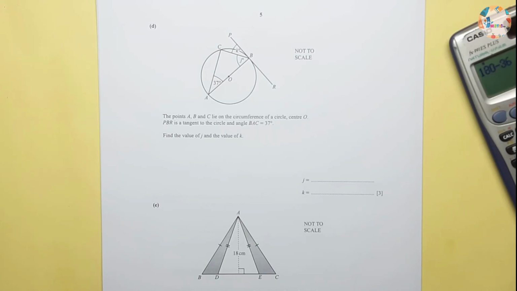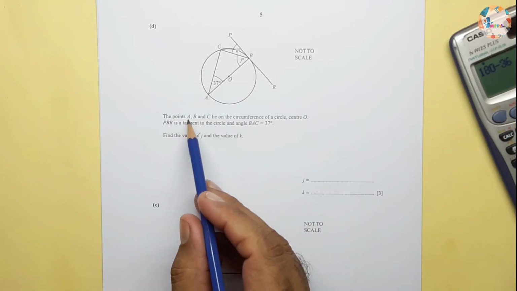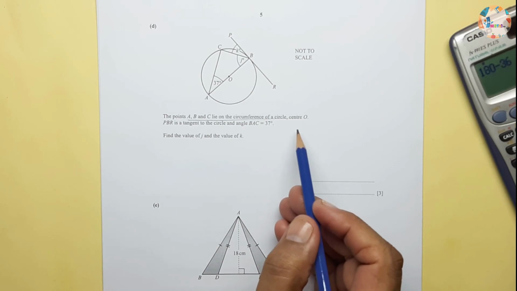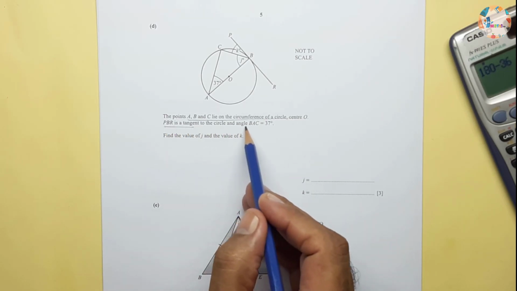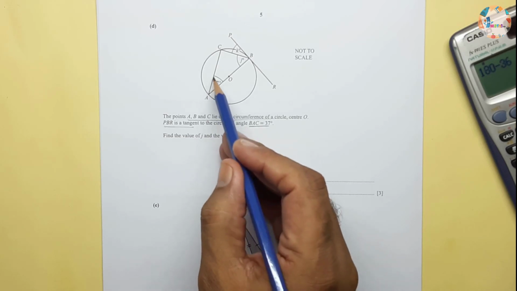D part, this triangle in a semicircle is given and the tangent line is PR. So they are saying the points A, B, C lie on the circumference of the circle center O. PBR is a tangent to the circle, and angle BAC is equal to 37.